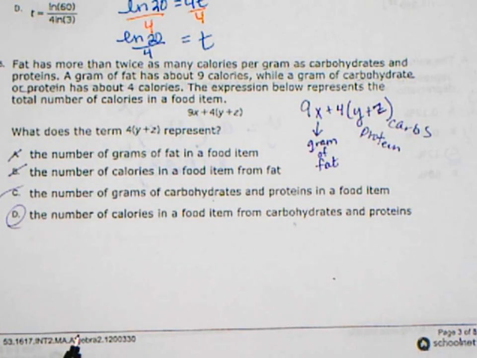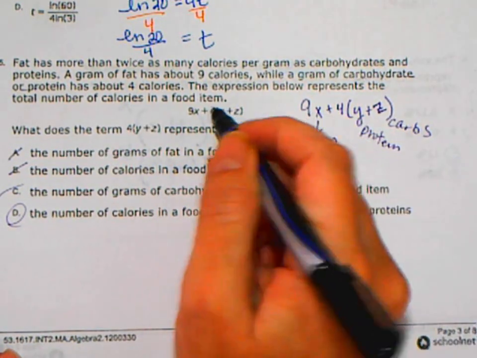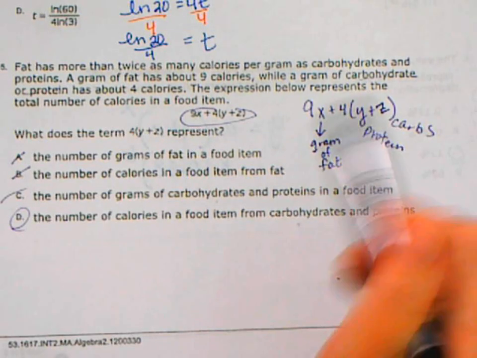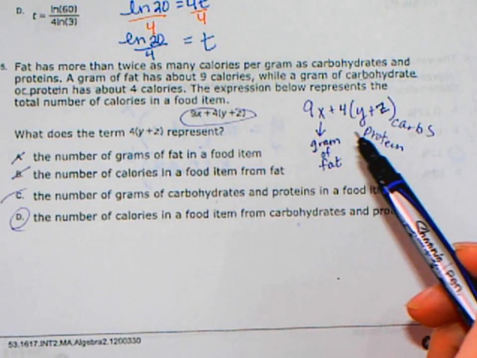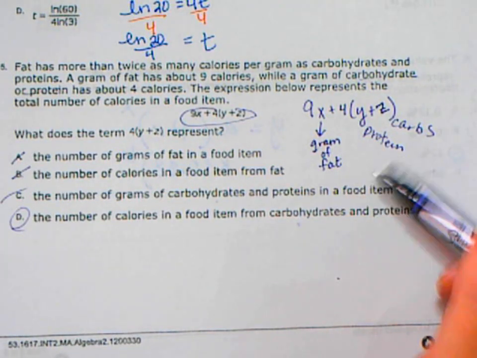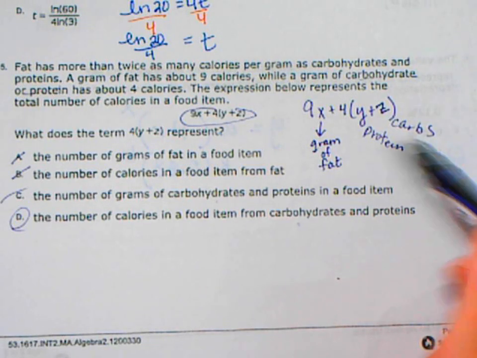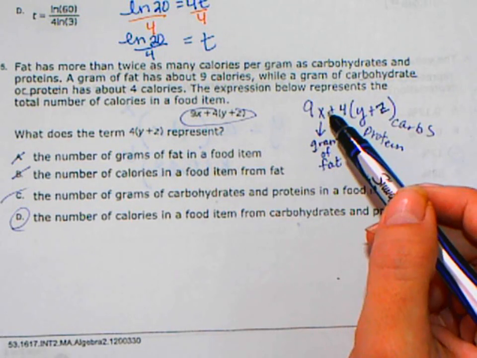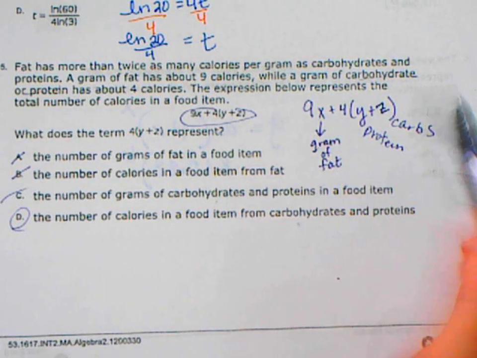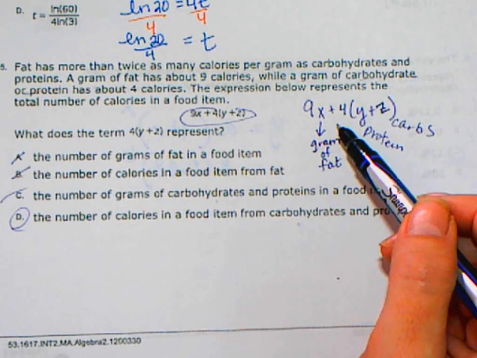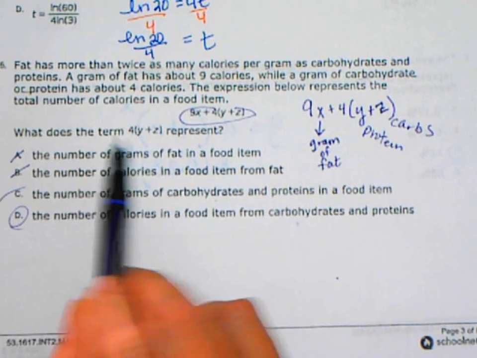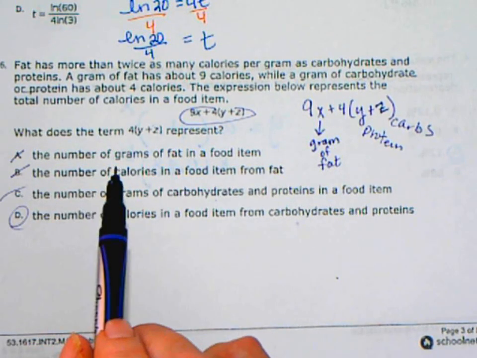What's the point of the 9x? Well, it's just giving you, if you had carbs, fat, and protein, this is how you would calculate the calories in a food. Like say you have a bowl of spaghetti. Pasta is carbs, meat is protein, and there's fat in the meat also. If you want to find out how many calories, for every gram of fat there are 9 calories. For every gram of protein and carbs, there are 4 calories each. So that's how you calculate the whole food. It just wanted to know what the 4 times y plus z represented. That's all it was asking. Does that make sense? Okay.